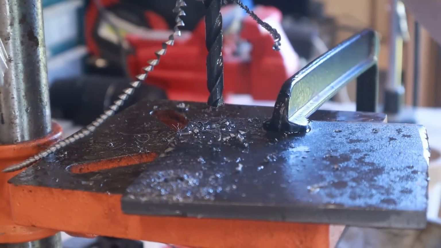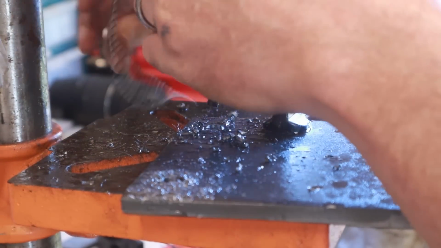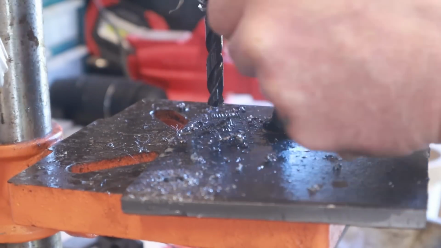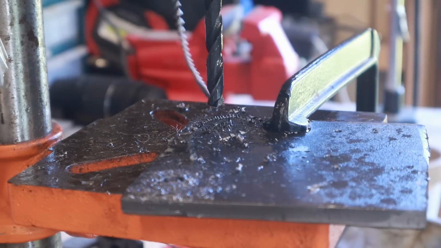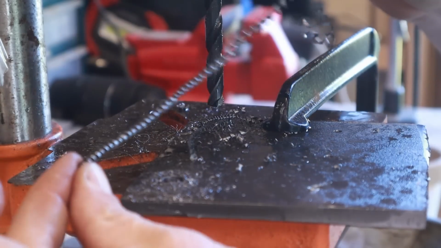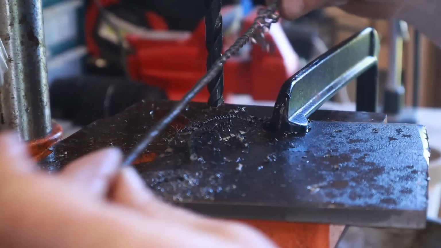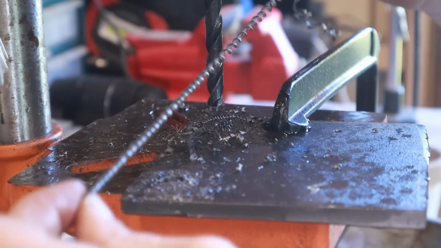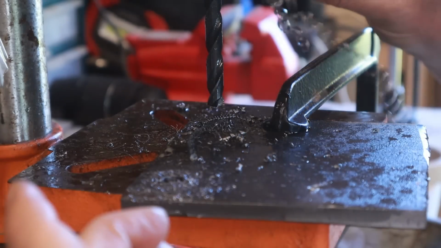Goodness gracious. 6-inch ribbon curls, honey. 6 inches. That's cool. That'd be cool looking under a microscope.